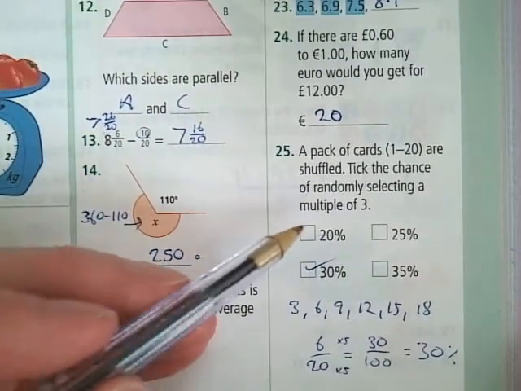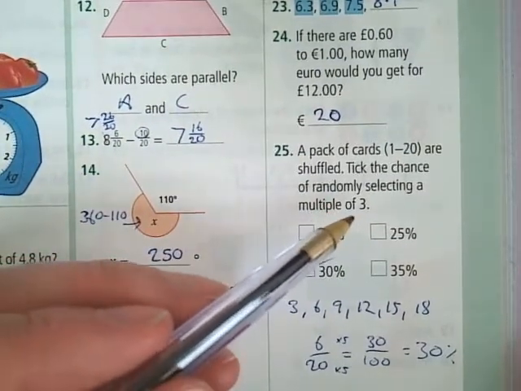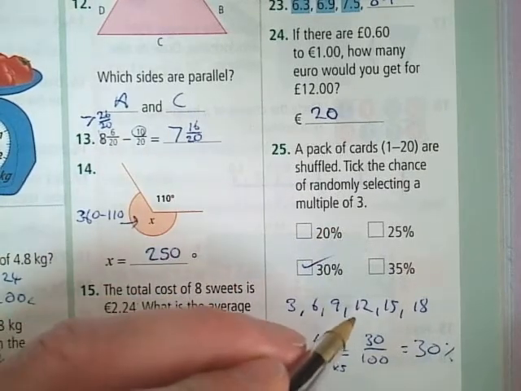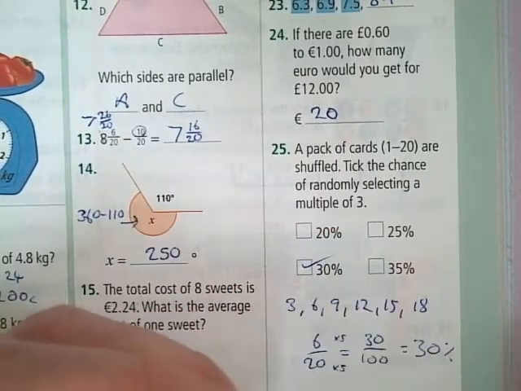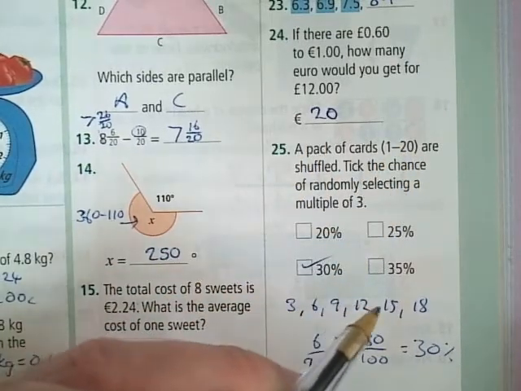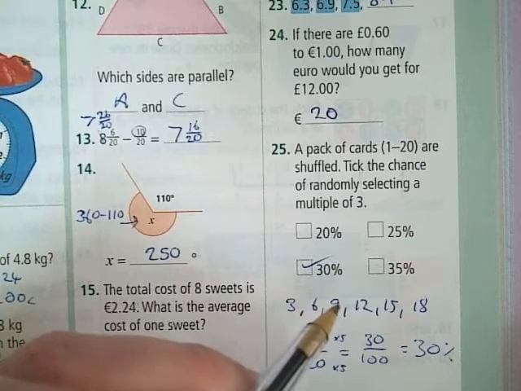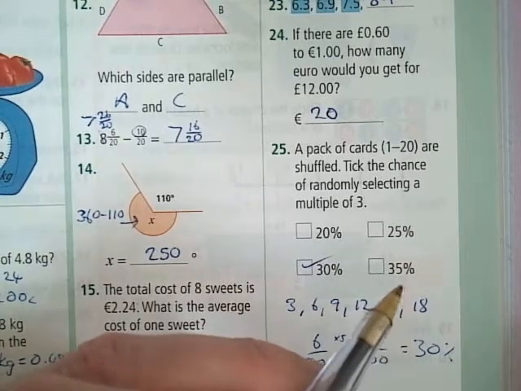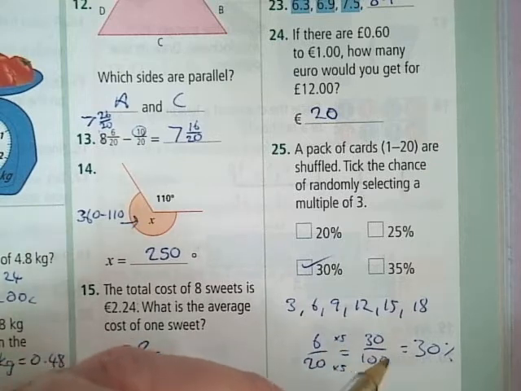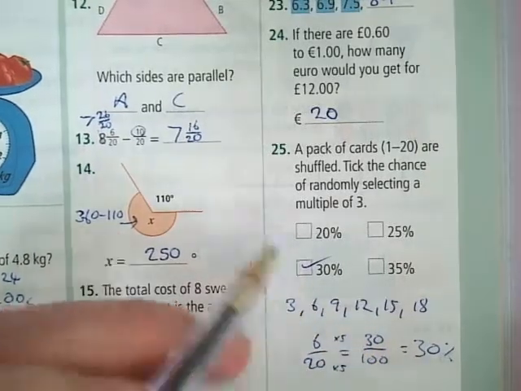Last question. Pack of cards 1 to 20 are shuffled. Take the chance of randomly selecting a multiple of 3. First of all, you have to identify what are the multiples of 3. They're 3, 6, 9, 12, 15, 18, 21, 24. But the ones inside 20 are 3, 6, 9, 12, 15, 18. So there are 1, 2, 3, 4, 5, 6 of them. 6 out of 20. I multiply top and bottom by 5 to bring me up to 100. So that's 30 over 100. That means 30% is your answer.